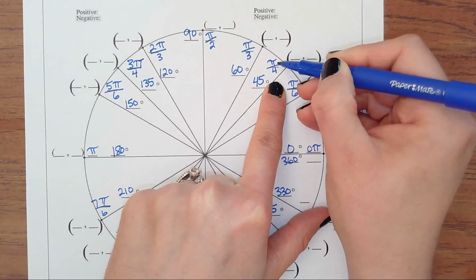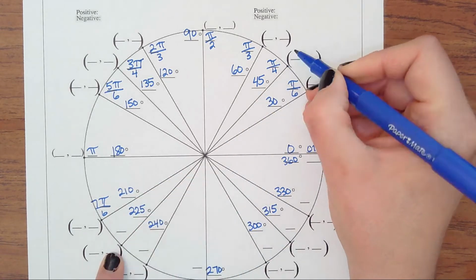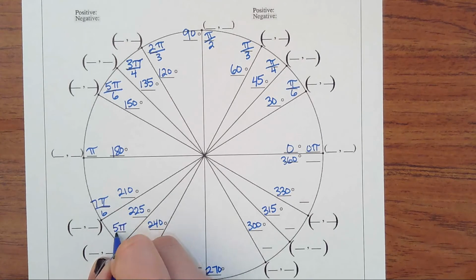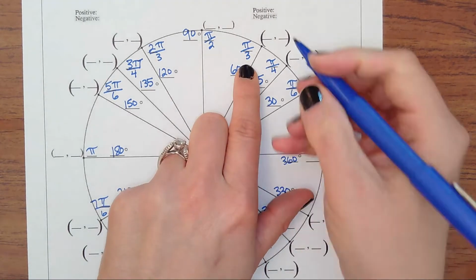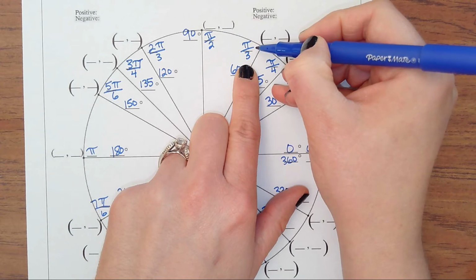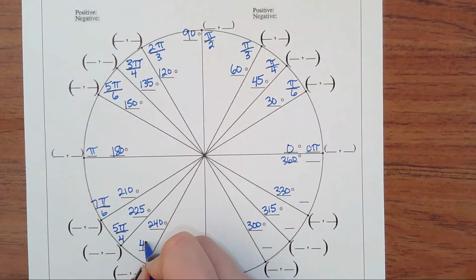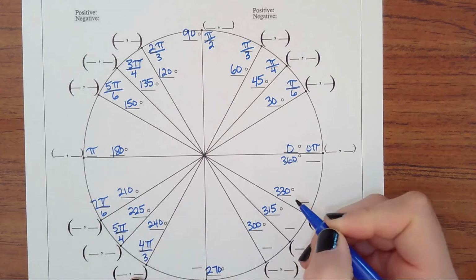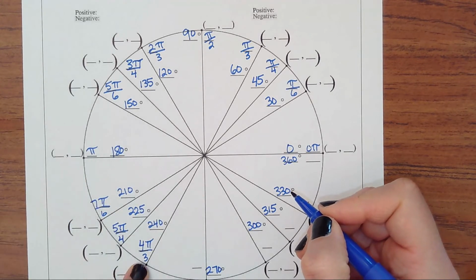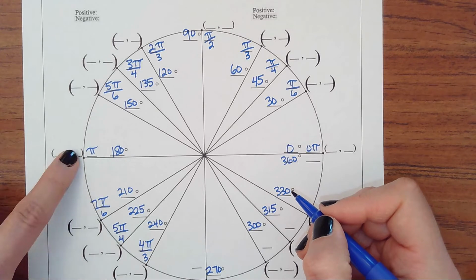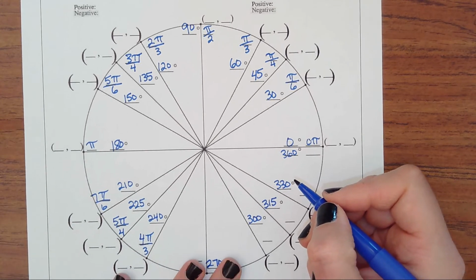So that would be 4 plus 1 is 5/4. Slide your finger down to here. And then we have here would be 1/3 plus another whole, 3/3. 3 plus 1 would be 4/3 down here. Or 1 and then another third, which would be 1 and another 60 degrees. You could think of it like that.